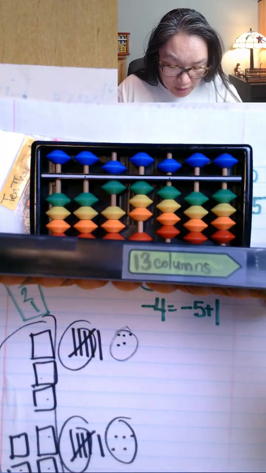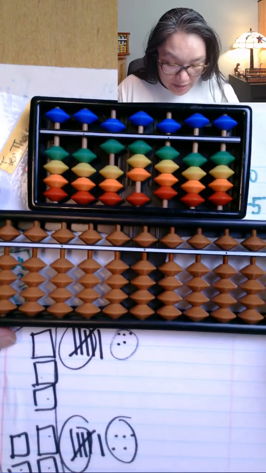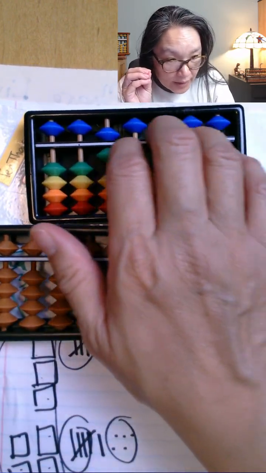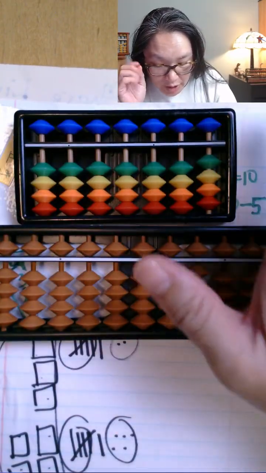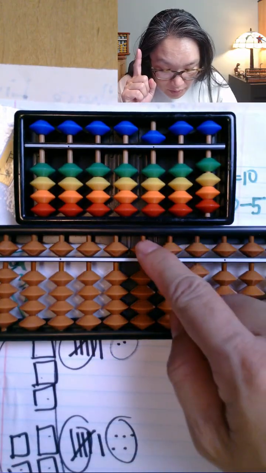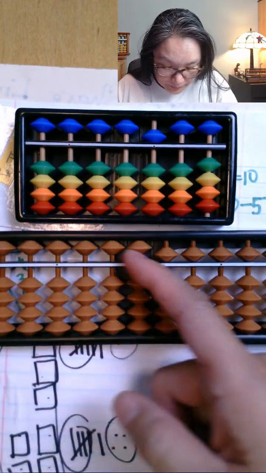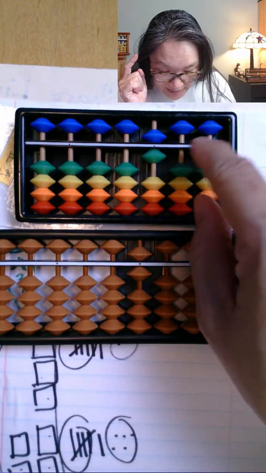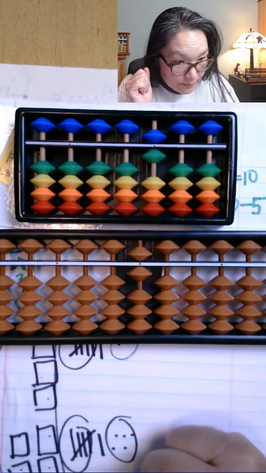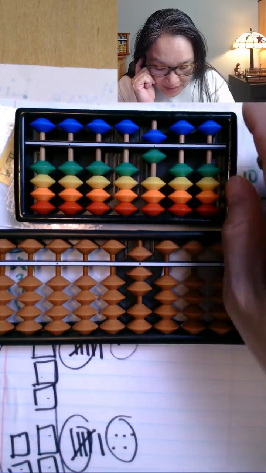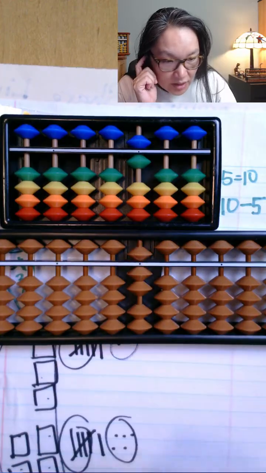This one is a 13 column abacus, and the 13 column abacus works exactly the same as a colorful one. The colors have no meaning. The only difference is if it's a top bead, these are all top beads, and these are all the bottom beads. There's the bottom bead. So when I show you 6, it looks exactly the same. This is 7. It works exactly the same. It's just one's colorful and one's not.